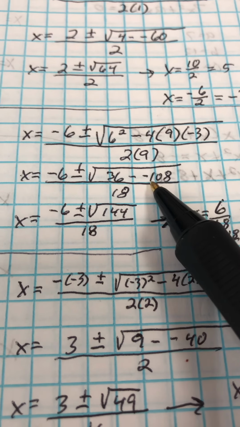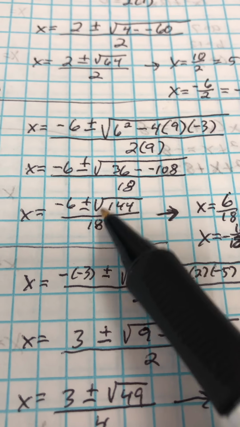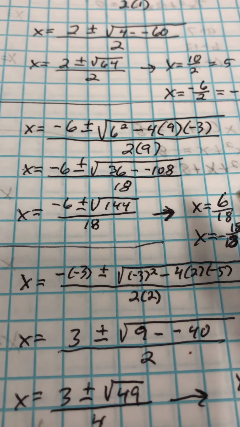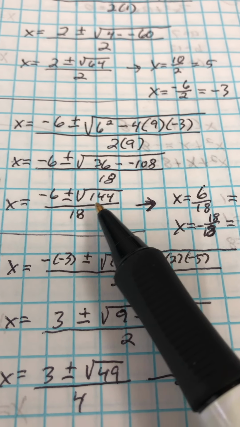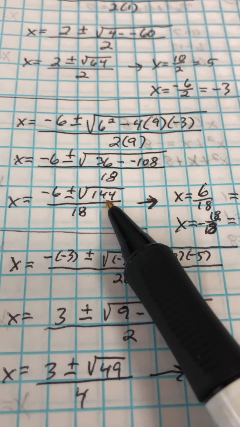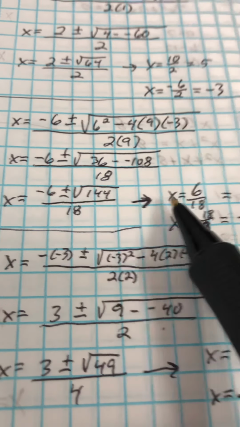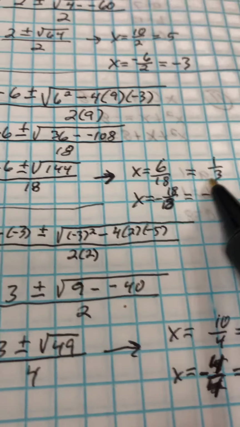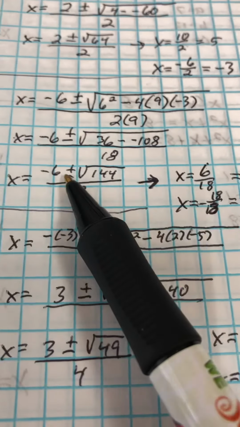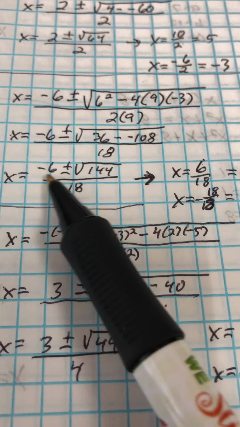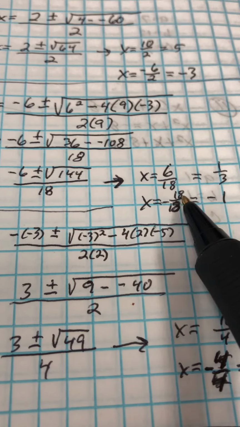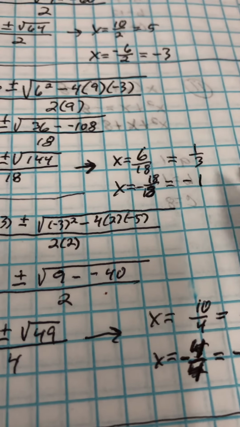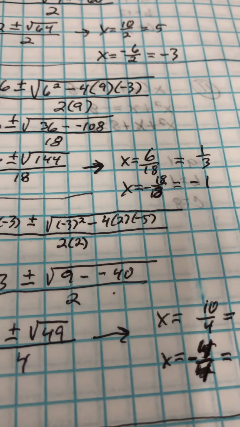I start to work it out. I end up with 144 underneath the square root symbol, and the square root of 144 is 12. So negative 6 plus 12 is 6, so my first answer is 6 over 18, which equals 1/3. If it's negative 6 minus 12, you get negative 18 over 18, which equals negative 1. So your answers are going to be 1/3 and negative 1.